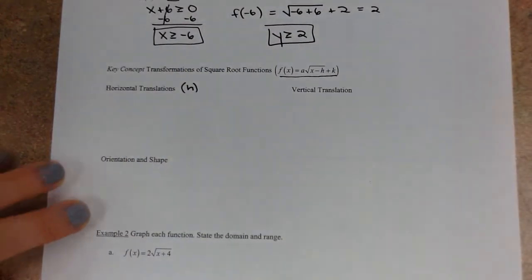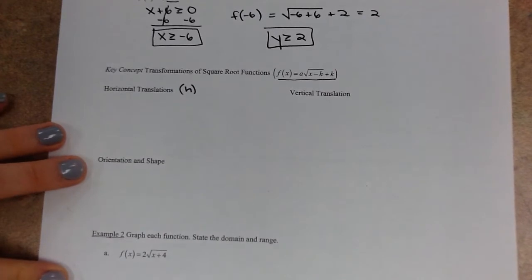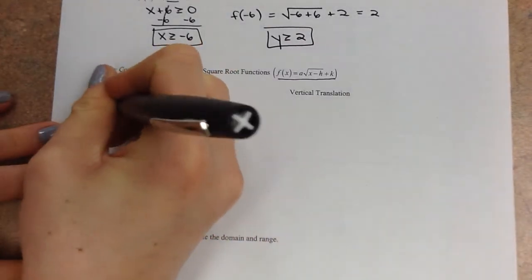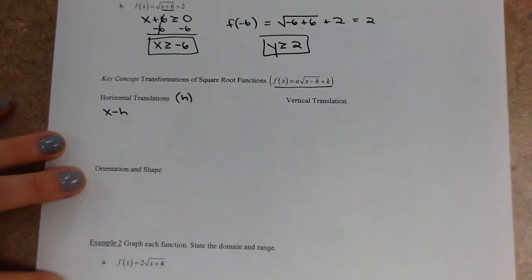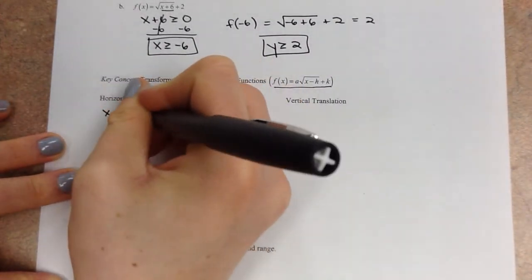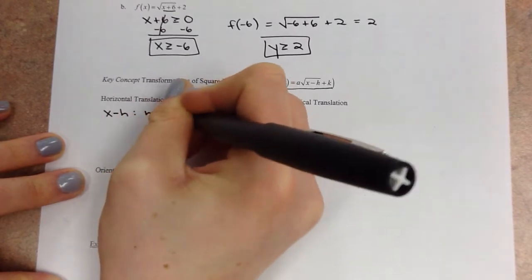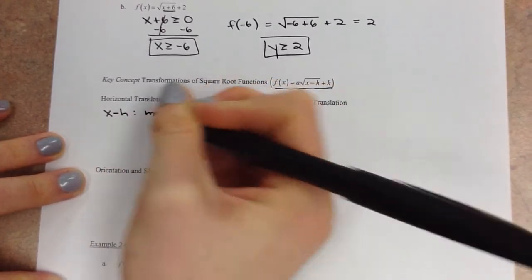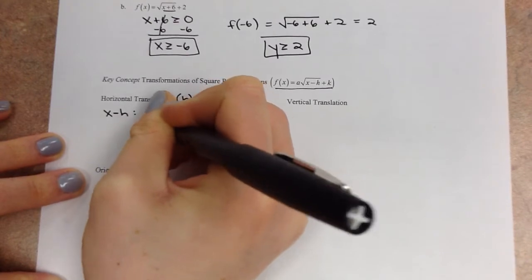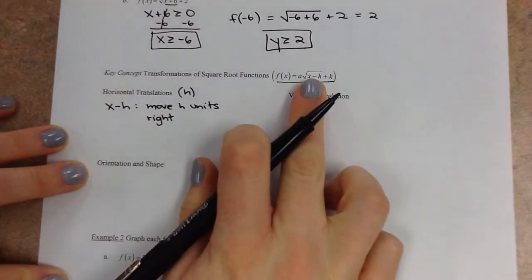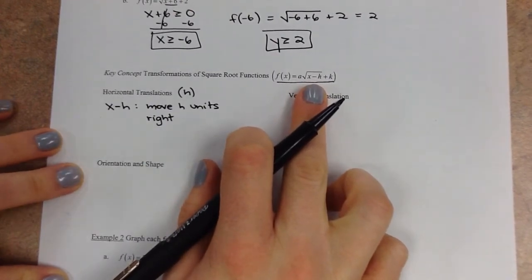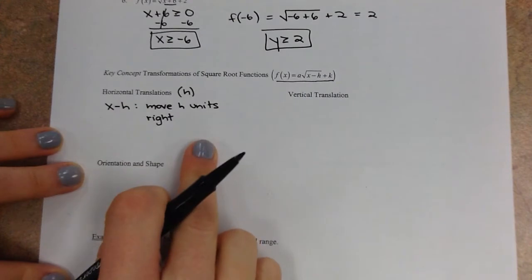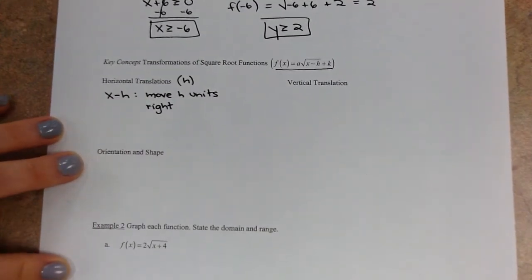So h is a horizontal translation, so that is based on the value of h, whatever you've got in here. So you move, now this is, remember, the opposite of what you think it should be. So if you have an x minus h, for instance, what you end up doing is you move h units to the right. Remember the way it works when it's inside a function with the x? Remember we talked about how x lies? So it is the opposite of what you think it's going to do. So if there's a minus, you actually move to the right, even though it's kind of counterintuitive because x lies.